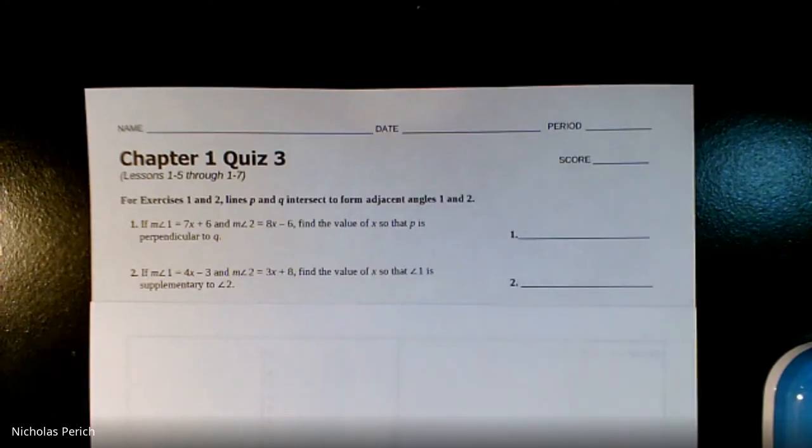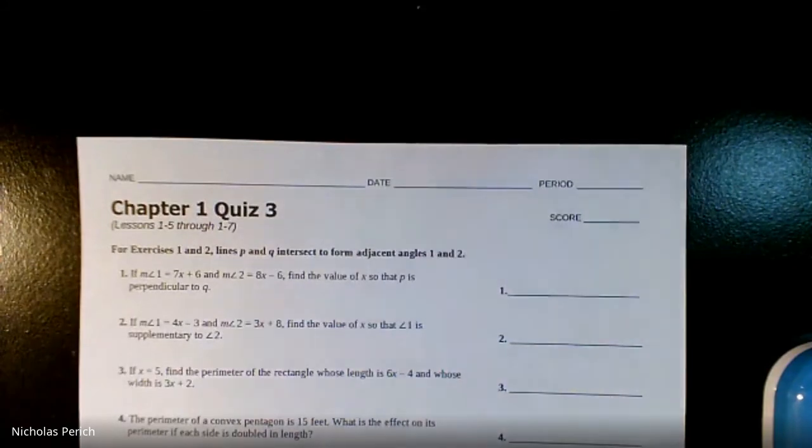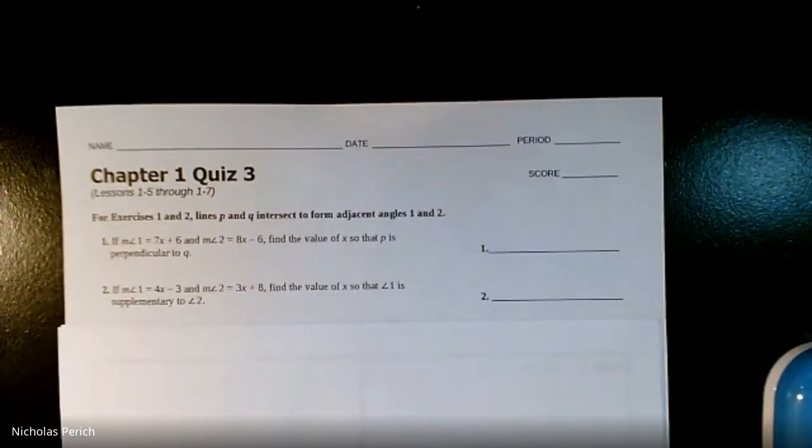Yesterday, which was Monday, we did a quiz review on lessons 1-1 through 1-4. So today we're going to do 1-5 through 1-10, and that should somewhat adequately prepare us for the test on Thursday.